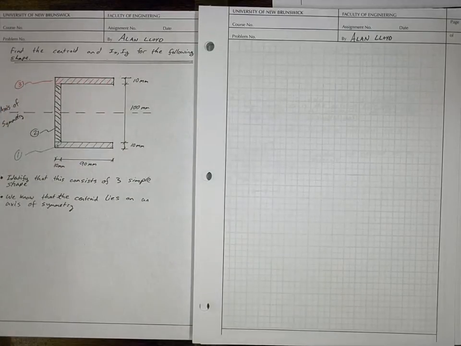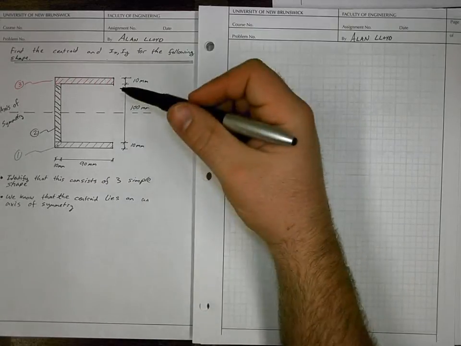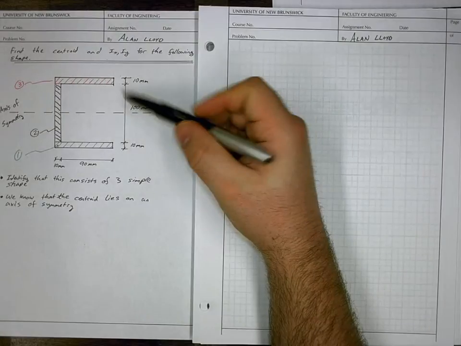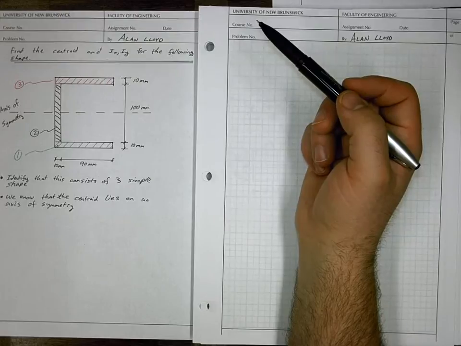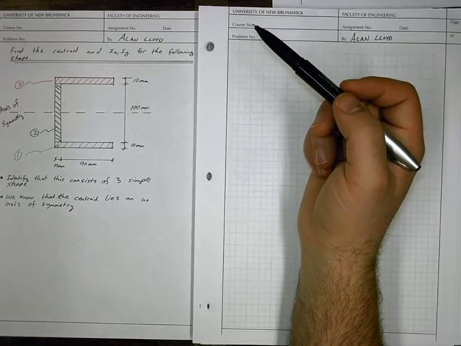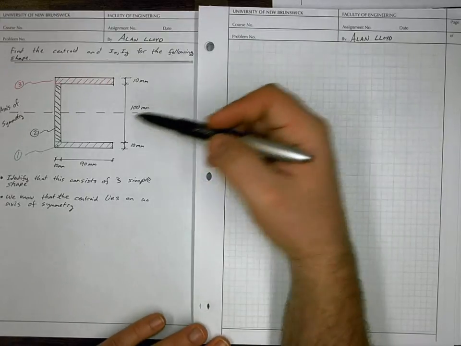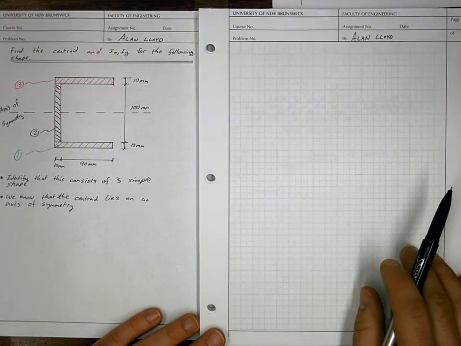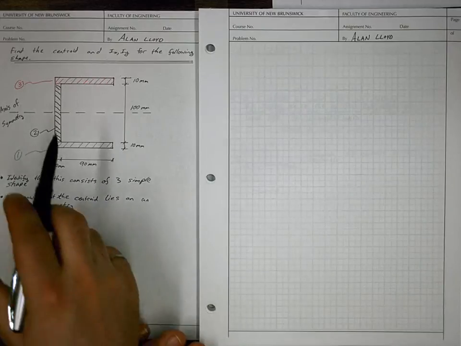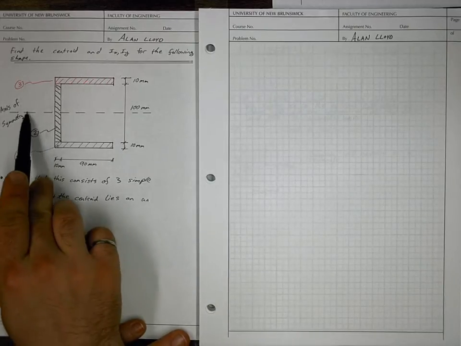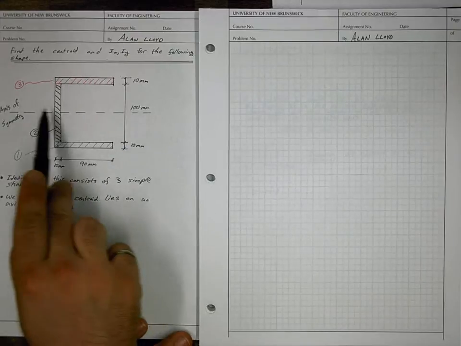And an axis of symmetry is a location about which we could mirror the object. So if we were to fold the paper along this line, the top and the bottom would lie on top of each other. It would be a perfect symmetrical shape there. We can't say the same about an axis in the vertical direction, so this is a singly symmetric shape. This means that we know that the centroid, the center of geometry here, lies somewhere on this axis.